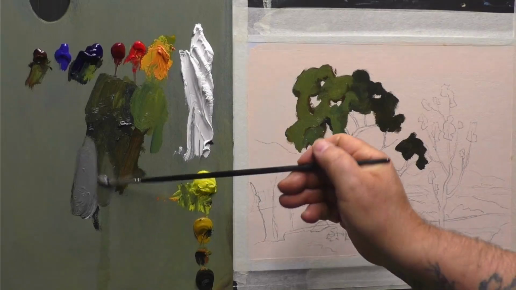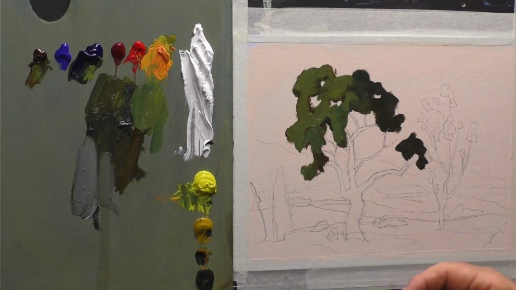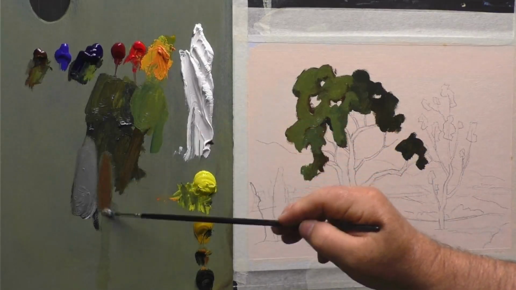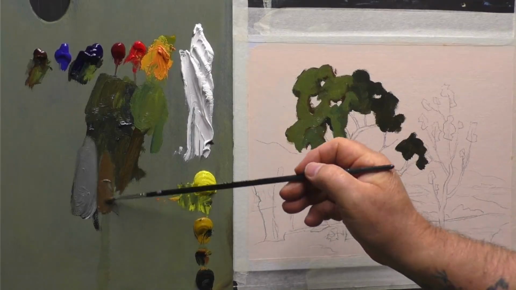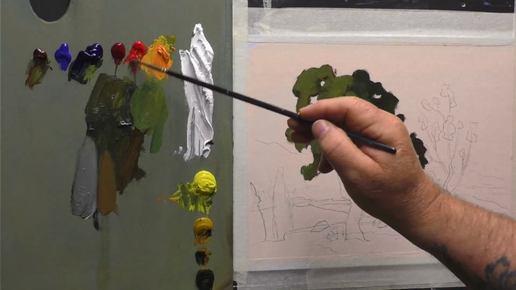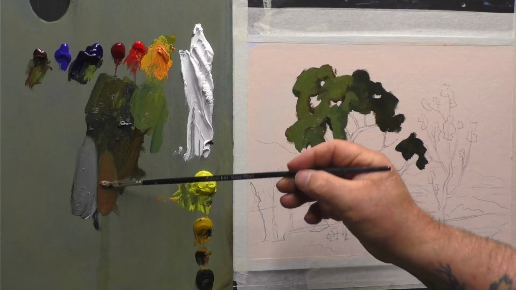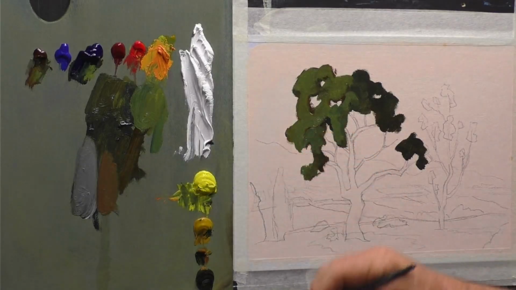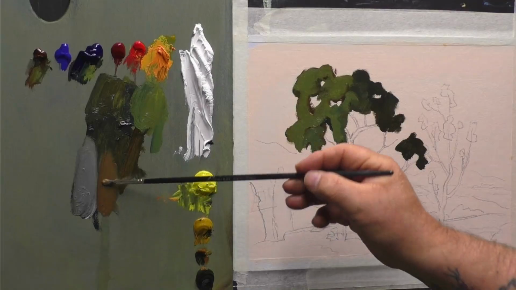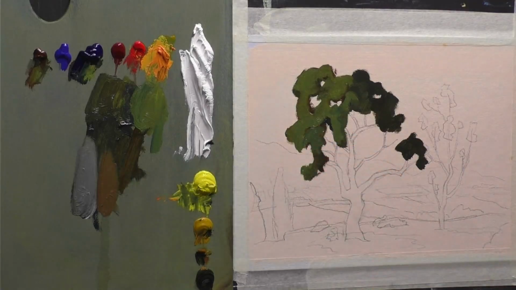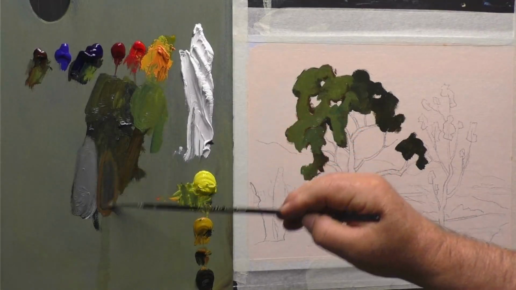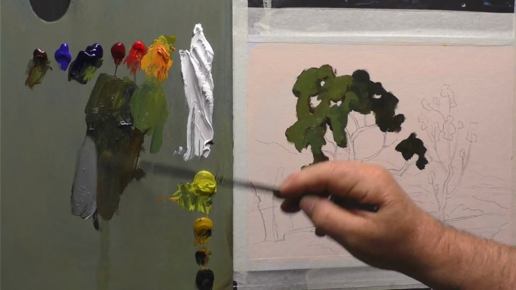Now here, I need to be darker and a little browner. So let's start with a little bit of dark sienna. Now, I need to have it a little darker, so I'm going to add some ultramarine blue.